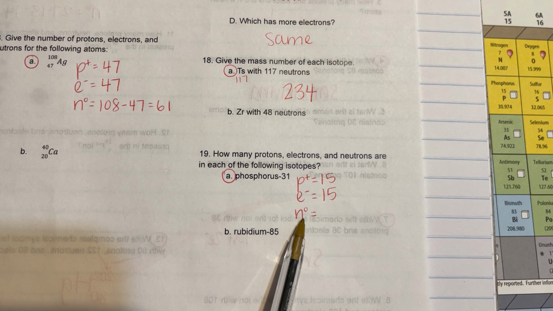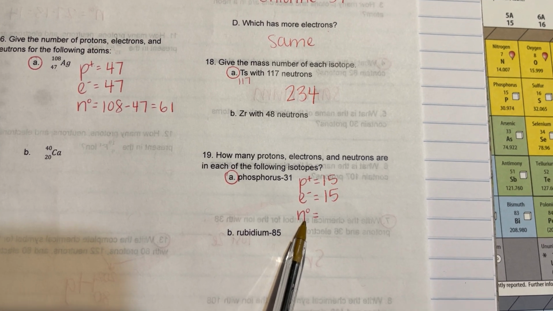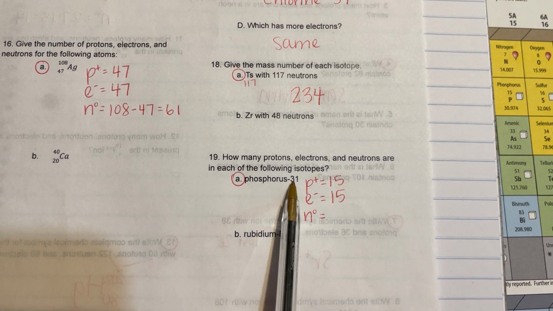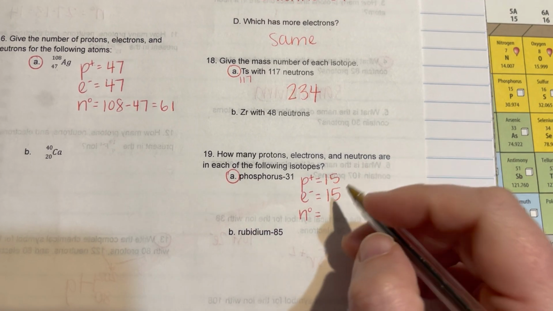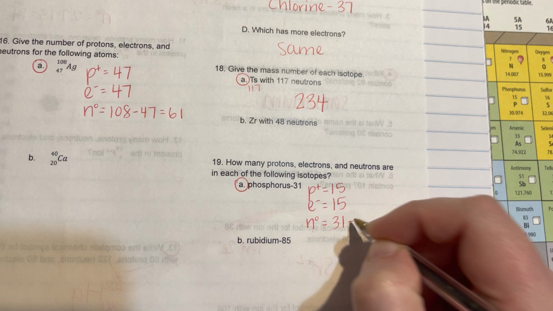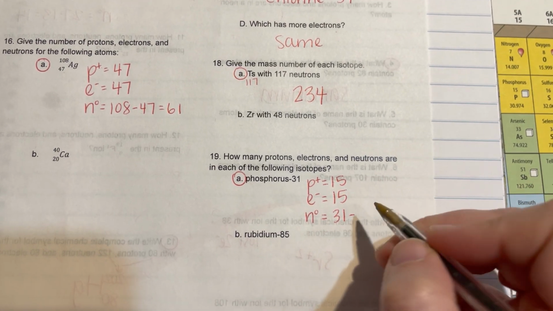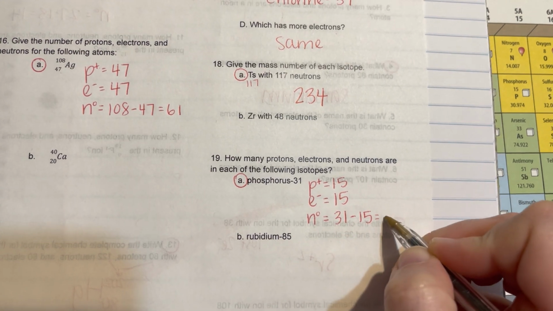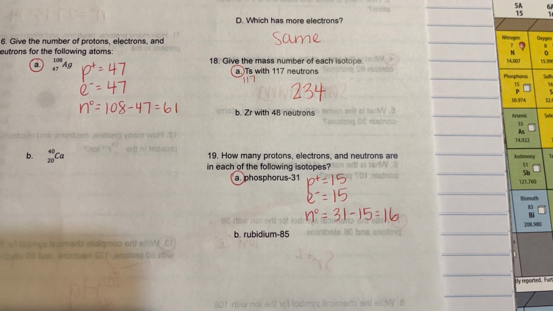And then your number of neutrons you get by mass number minus atomic number. Your mass number is this number after the hyphen, so 31. And your atomic number is what you found out to figure the number of protons. That was 15. Subtract those, and that's your number of neutrons.